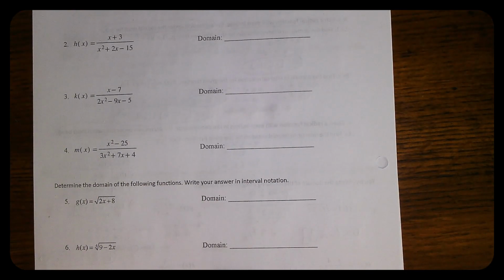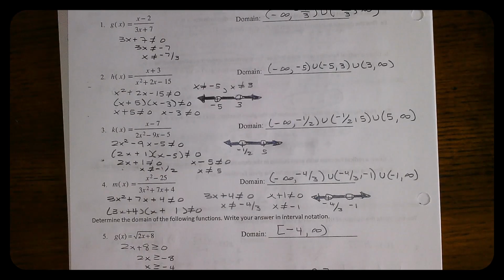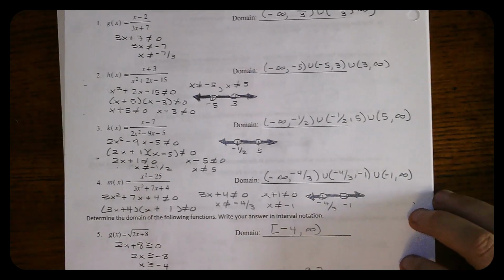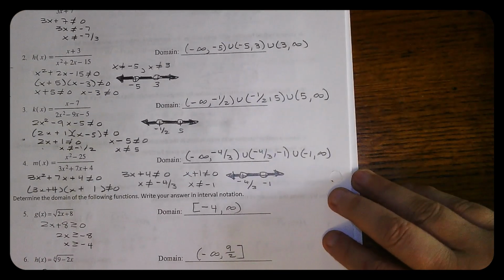Okay, take a look at the back of your page there, and I would say practice all of these, and then come back and check your answers, see if you did them all correctly. Okay. I just finished doing mine. You can check your answers.